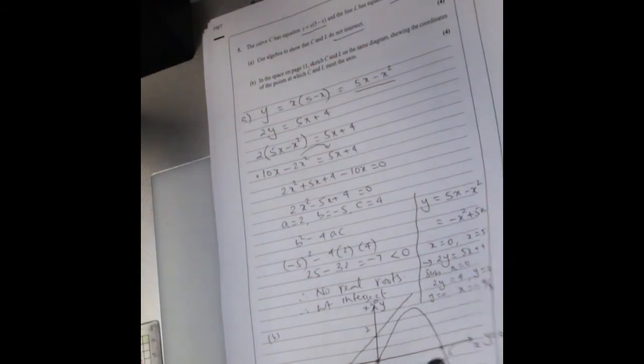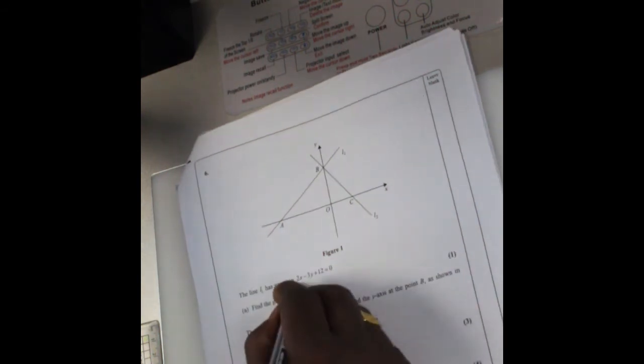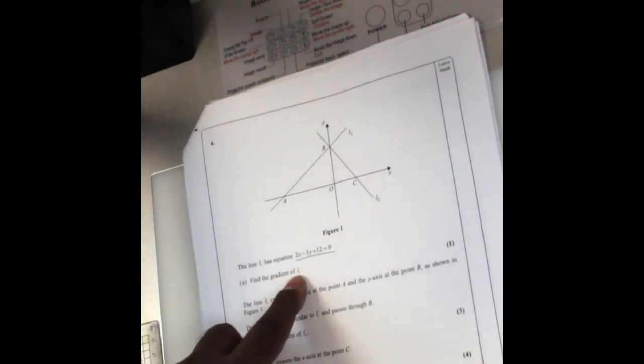Then I'm turning to question number 6. Question number 6, it's a long question, 8 marks, coordinate geometry. So I'll read the question carefully. I'll look at the time again. Okay, it's 9:24. Right. The line L1 has equation 2x minus 3y plus 12 equal to 0. So I get the highlighter or the pen. This is my equation for L1. And then they're asking to find the gradient of L1.